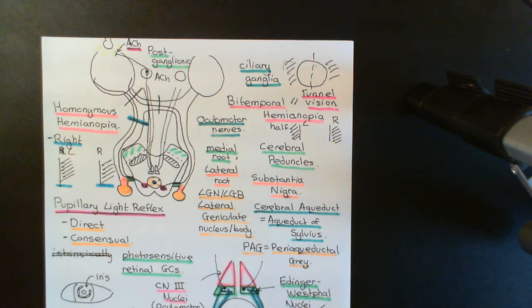So in right homonymous hemianopia you will be able to see the left portion of the visual field but not the right portion of the visual field. In a left homonymous hemianopia you will have lost the left portion of the visual field and you will be able to see the right portion of the visual field, and those will occur because of optic tract lesions.